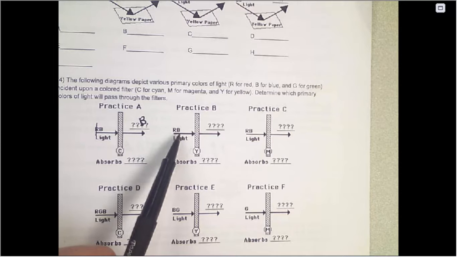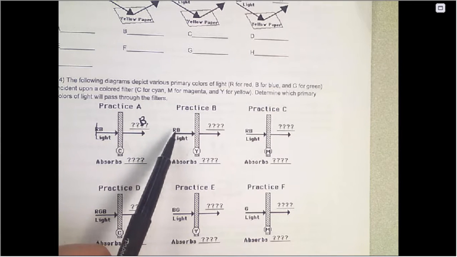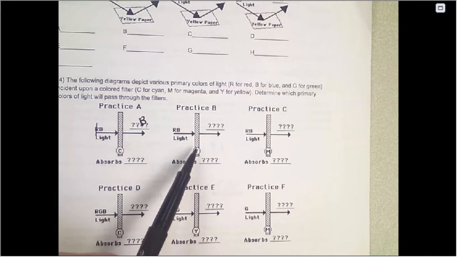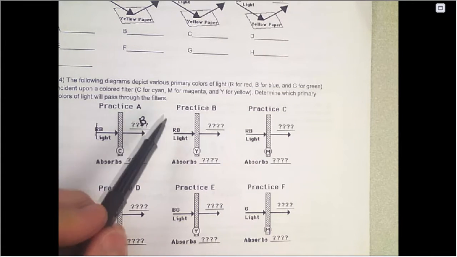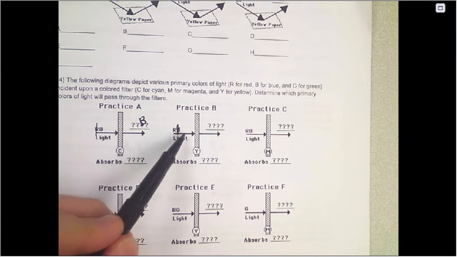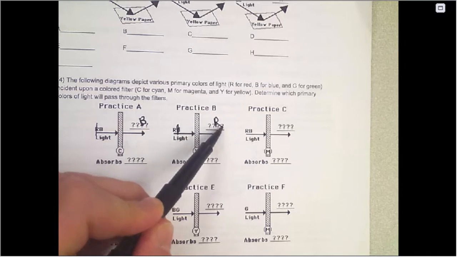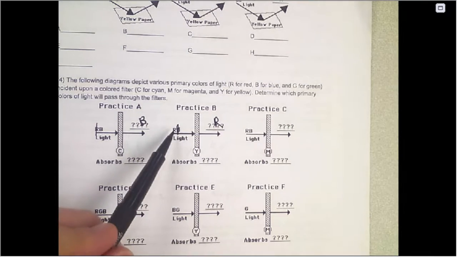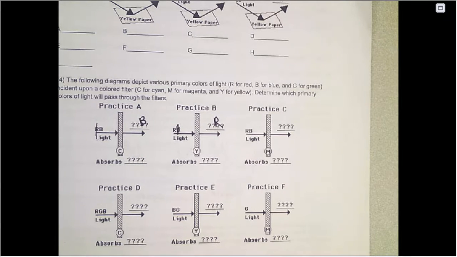Practice B. Red and blue light again are shown through a yellow filter. Yellow allows red and green because yellow is made up of red and green. It does not allow blue. It absorbs blue. So red will go through the filter. There's no green there, so you're going to see red. If there was green, you would see yellow because red and green make yellow.